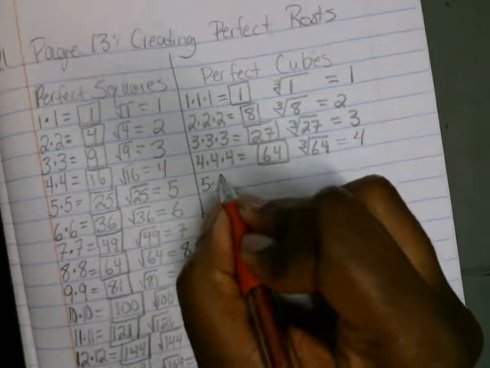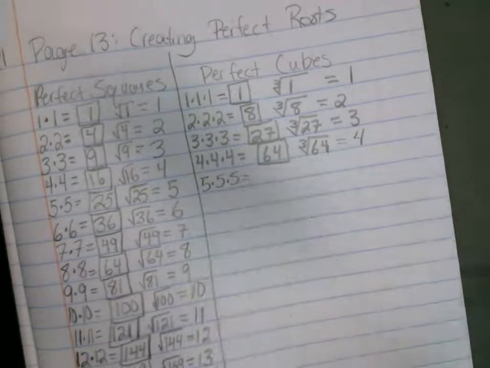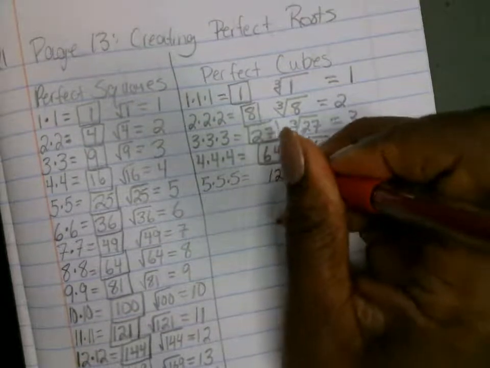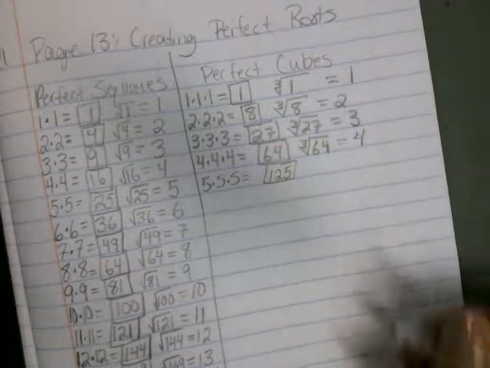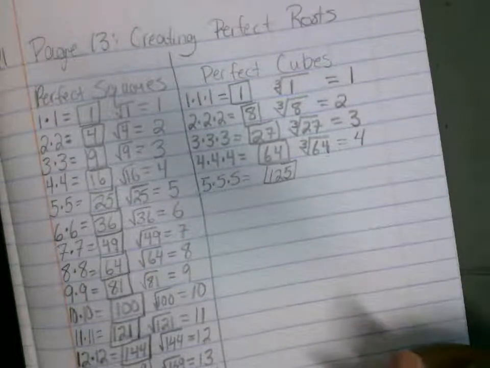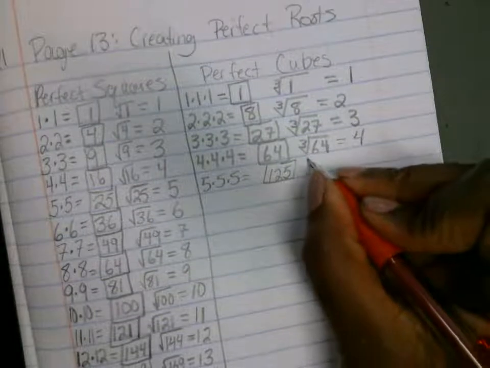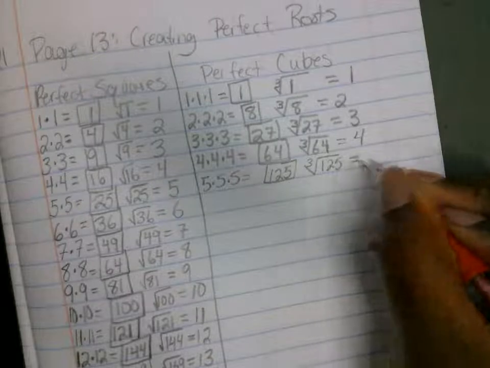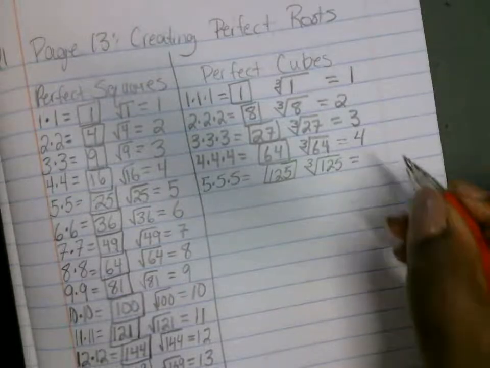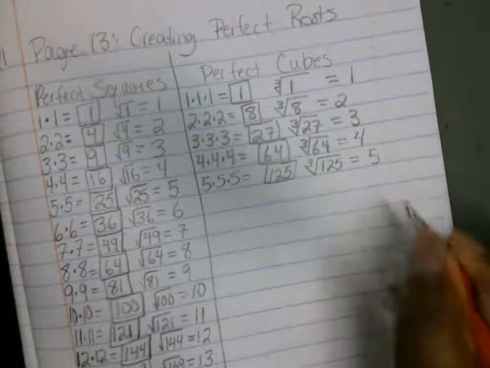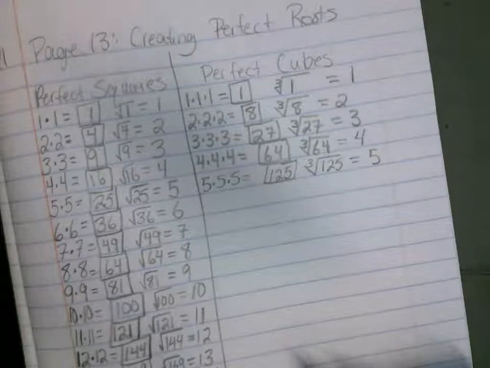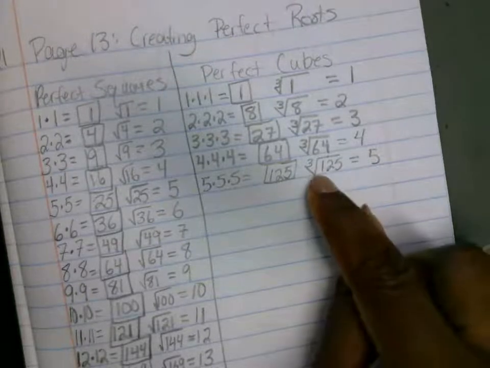Let's make another perfect cube. 5 times 5 times 5. 125. Very good. 125 is a perfect cube. The opposite of cubing a number is cube root. So let's find the cube root of 125. What's the cube root of 125? 5. Why? Because 5 times 5 times 5, or 5 to the third power, is equal to the number under the radical.